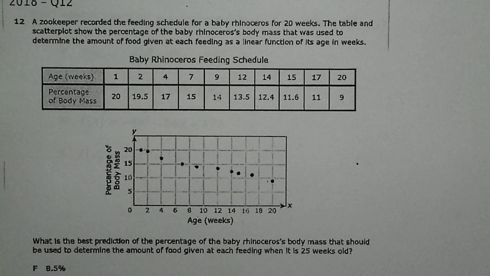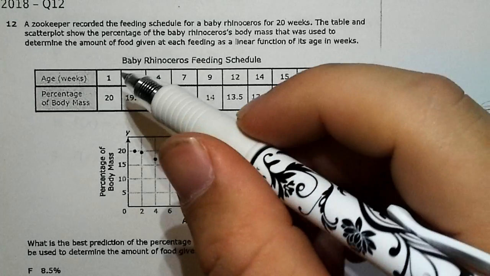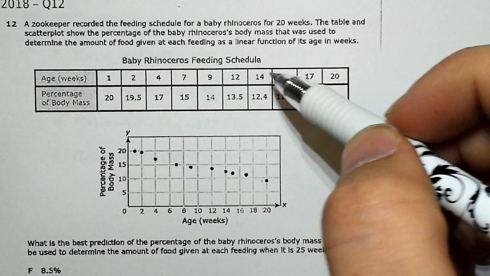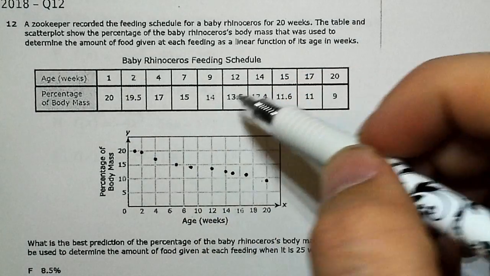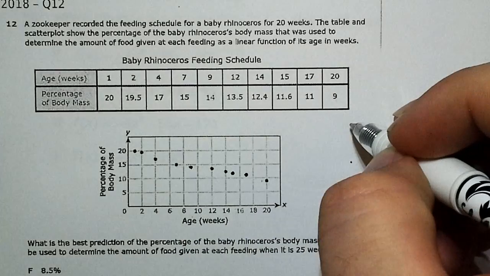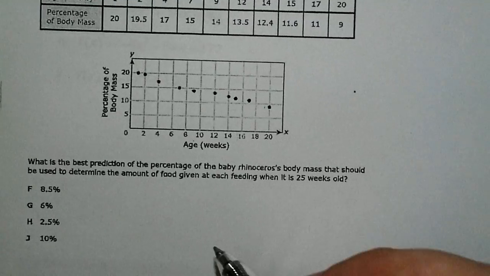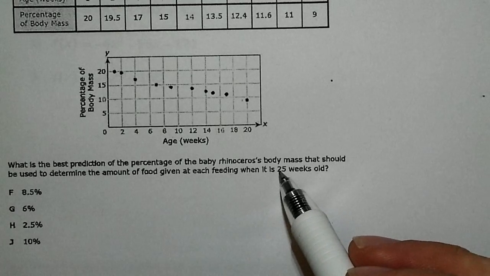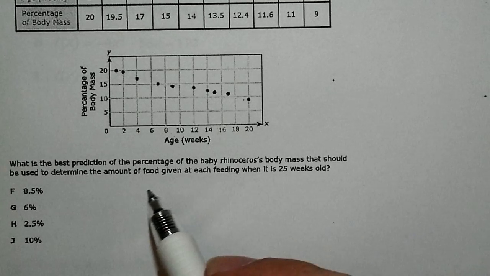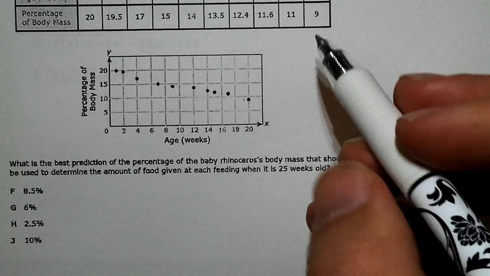Alright, this one is talking about a zookeeper and a feeding schedule for a baby rhino at 20 weeks. You can see in the table that as the age goes up, their percentage of body mass looks like it's going down. So what would be the best prediction of the baby rhinoceros's body mass that should be used to determine the food given in each feeding time when it's 25 weeks old?